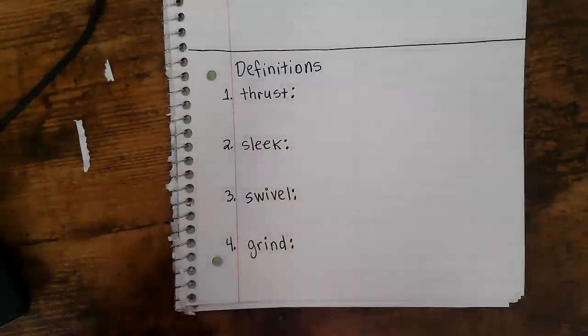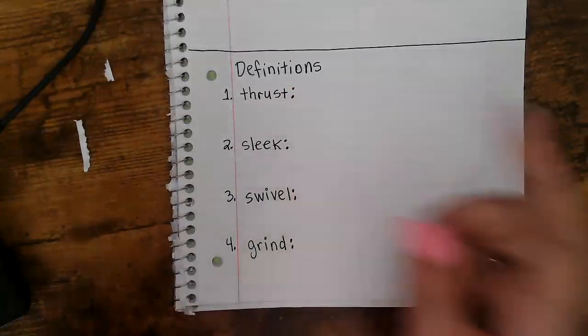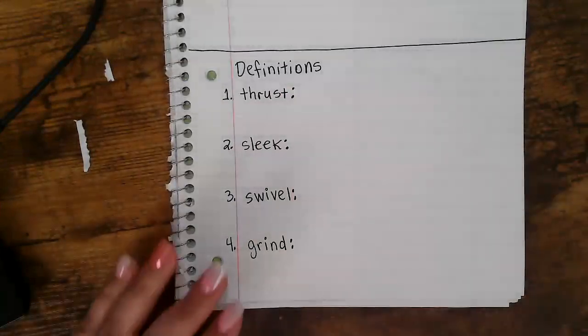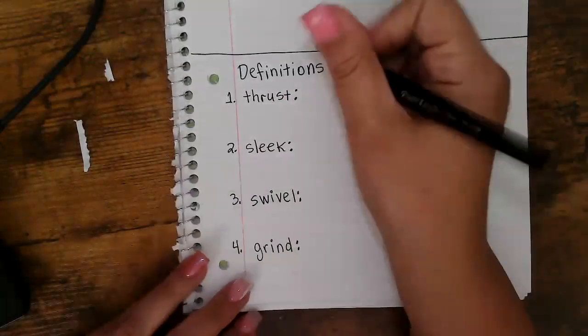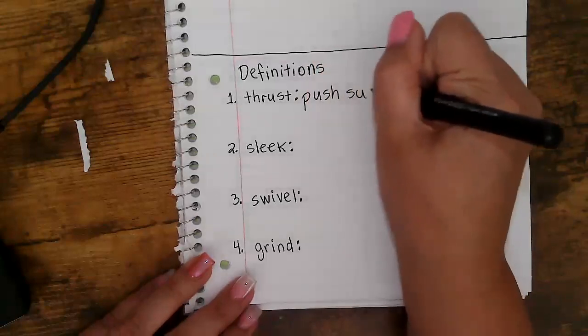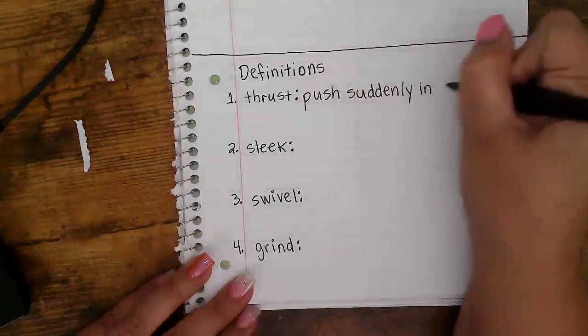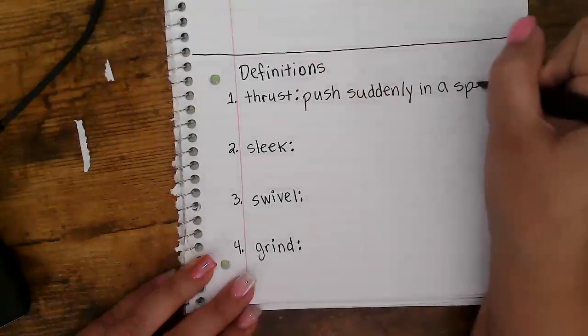I'm doing it right now on my phone. Oops, not thirst, thrust. Thrust meaning. You could write definition or meaning. And here it says thrust, to push suddenly. Now you don't have to write everything, but a couple words will do. I like that: push suddenly in a specific direction. To thrust, to push suddenly in a specific direction.